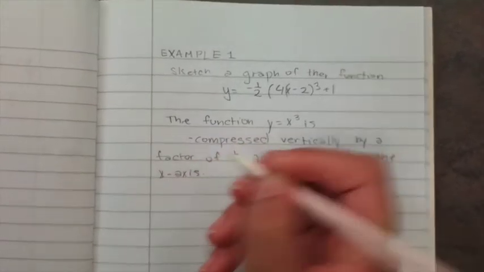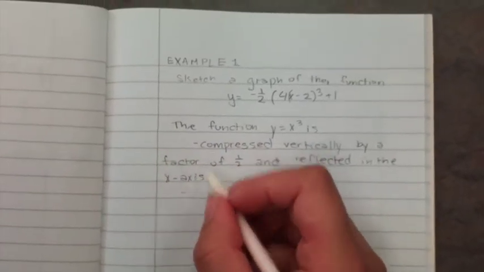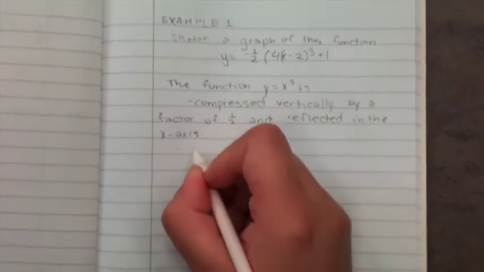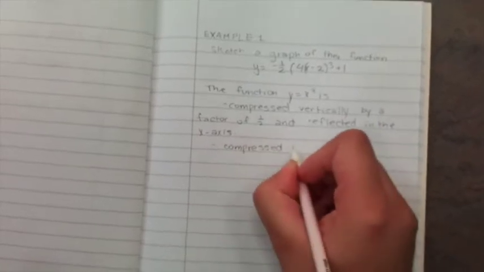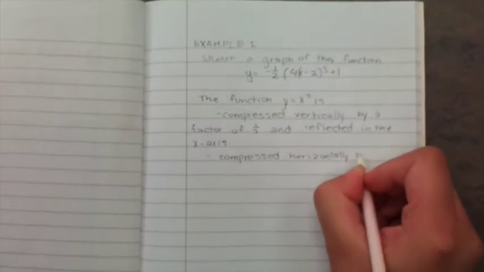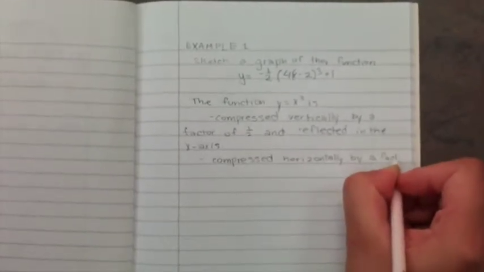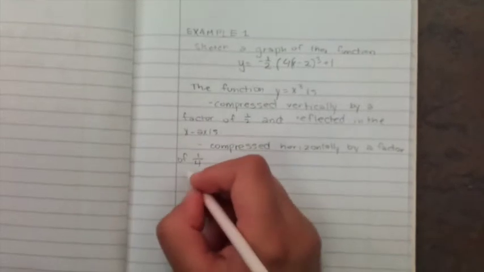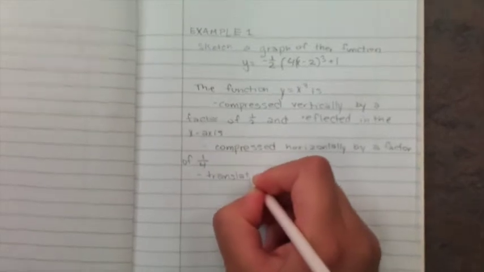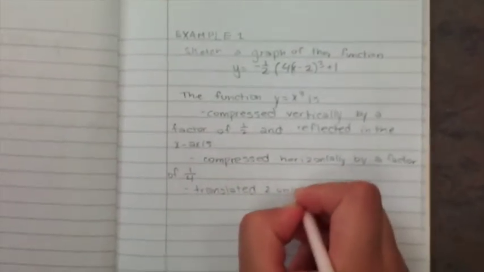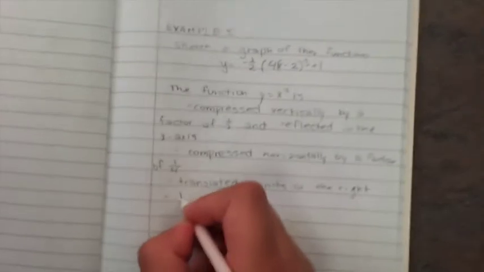It's also compressed horizontally by the factor of 1 over 4. It's also translated 2 units to the right, and translated 1 unit up.